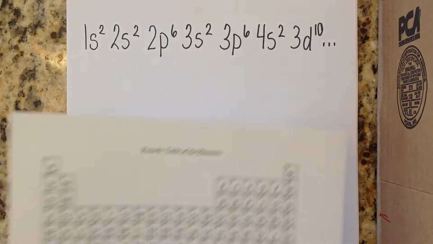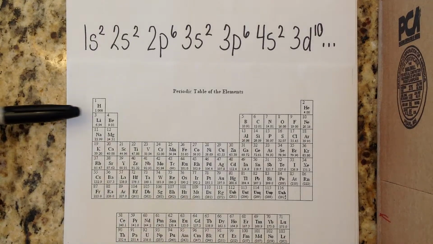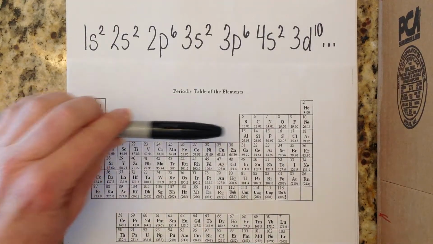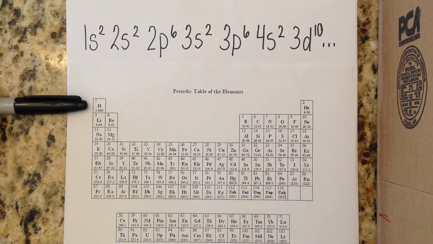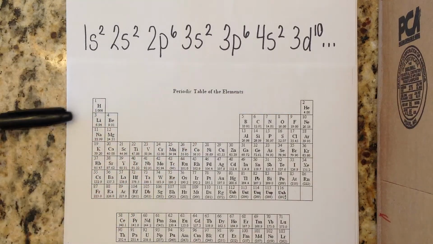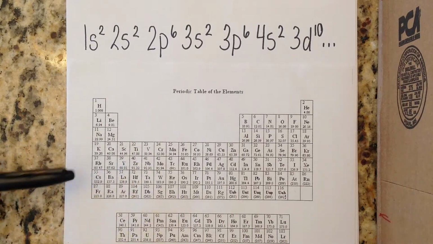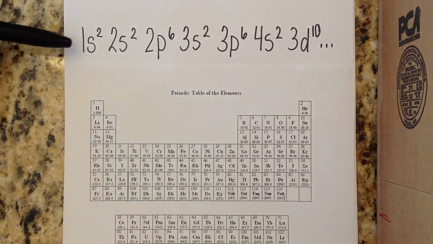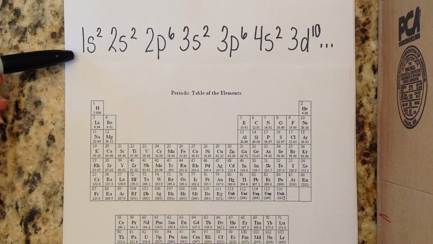Before we get into the lesson too much, I'm just going to put the periodic table right here, and point a few things out. As we move from left to right, these are the rows or periods of the periodic table. We have row 1, not much on row 1, just hydrogen and helium. We have row 2, row 3, row 4, and so on. So when you're looking at this pattern, these large numbers in front, the coefficients, the 1, 2, 2, 3, represent the rows of the periodic table.